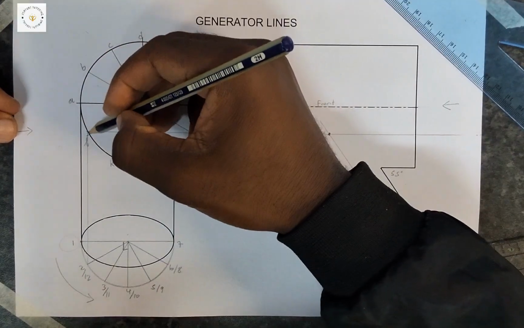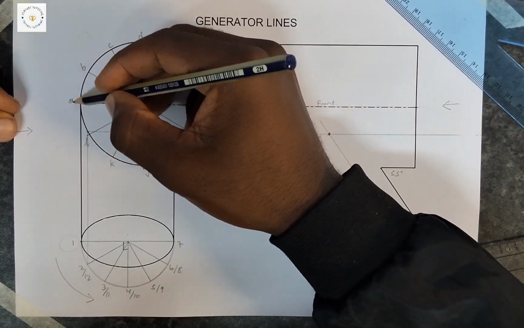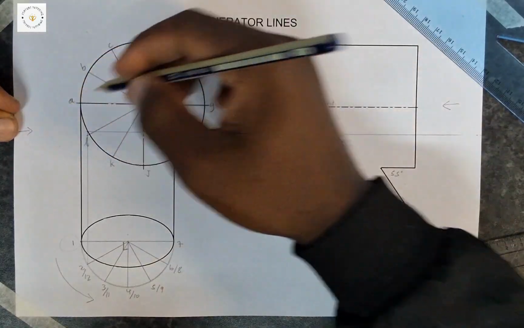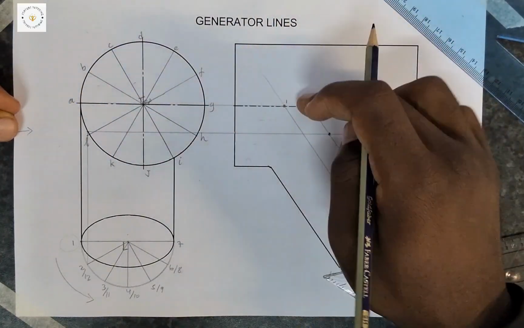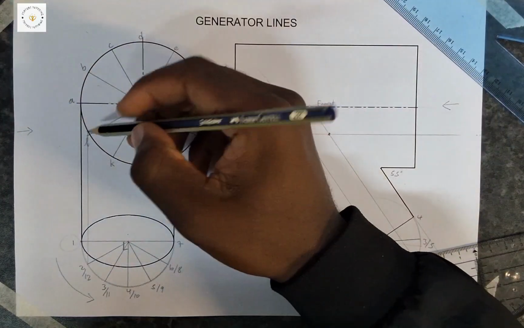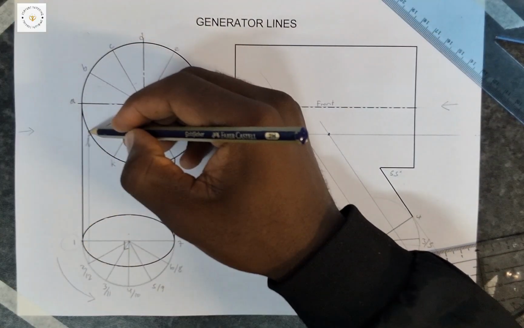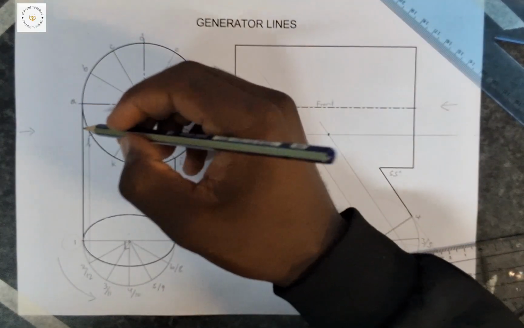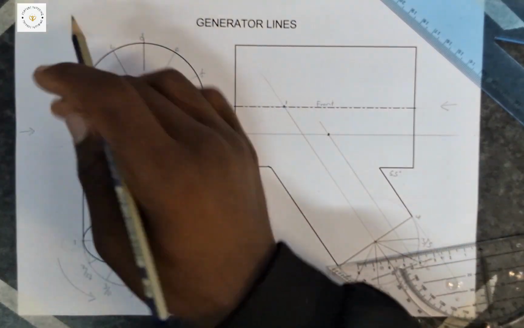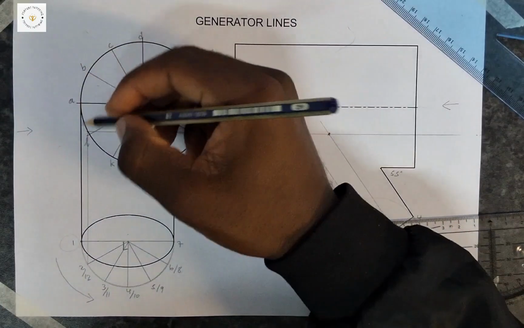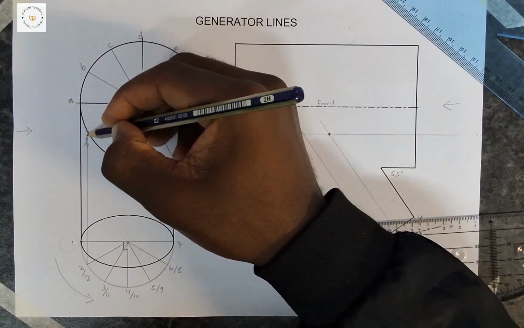And you notice that here, our number 1 point met with A, and as a result, it came to the front view, right? But now, if you look at this point here, which is 2 and 12, they are found in this side of the view, meaning in the front view, not at the back, but in the front. So as a result, they are between A and L.